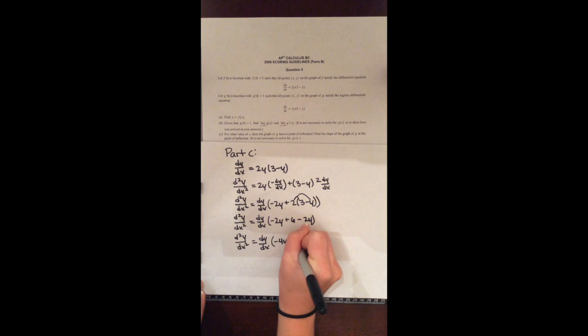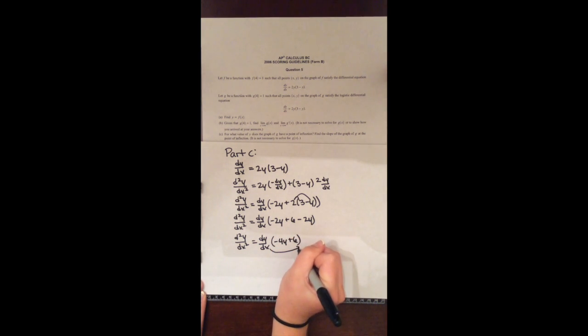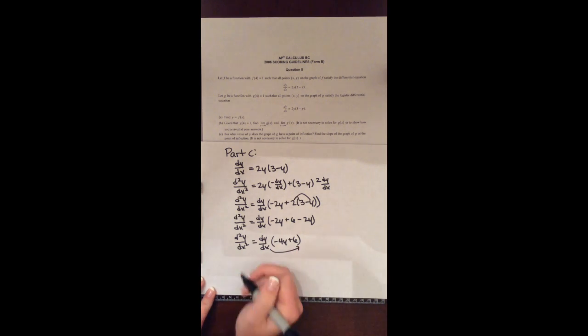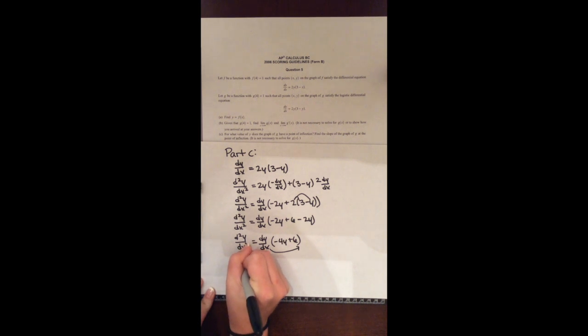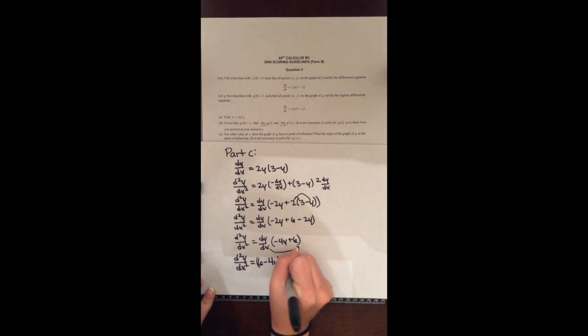Negative 4y plus 6. And I'm just going to bring this dy/dx to the back. You don't necessarily have to do that, but I just think it looks better. And then I'm going to bring this 6 to the front and make it 6 minus 4y just to get rid of this negative in the front. So I'm going to be left with d squared y over dx squared is equal to (6 minus 4y) dy/dx.